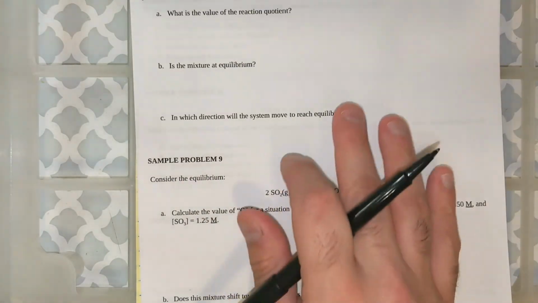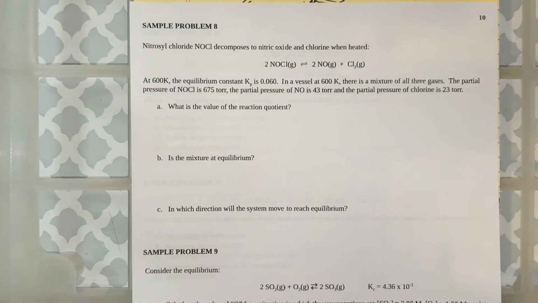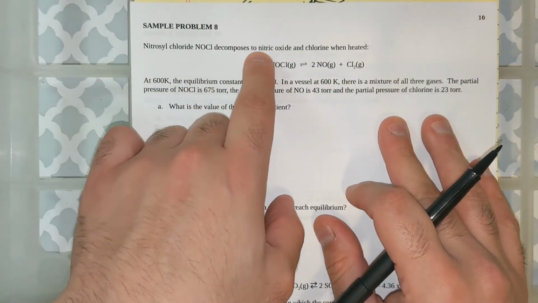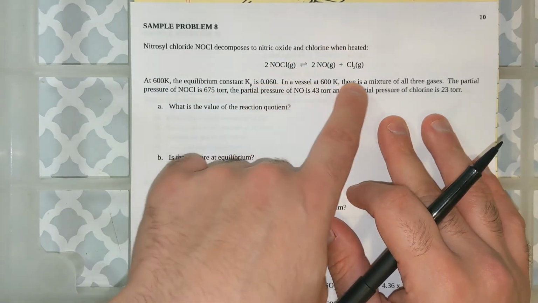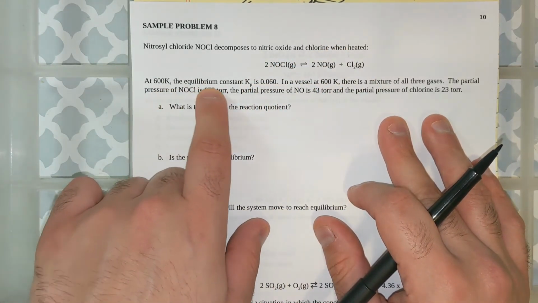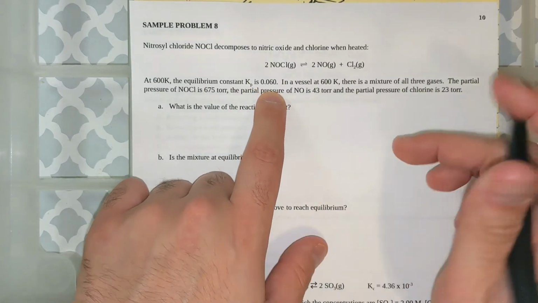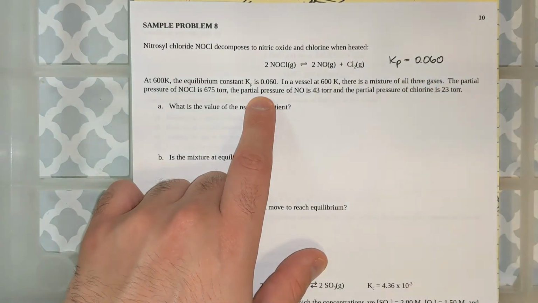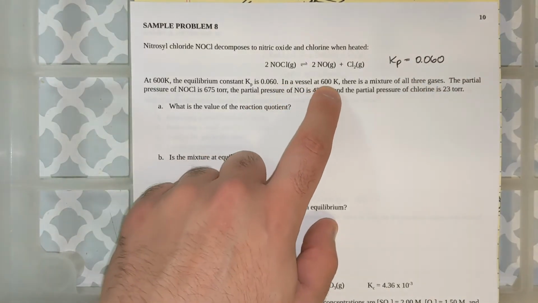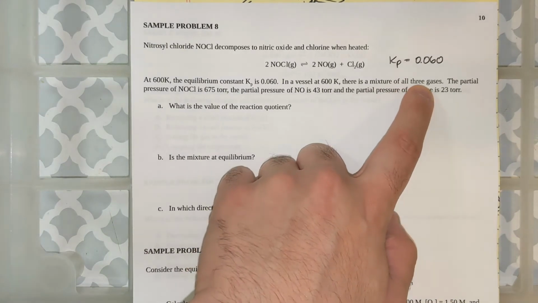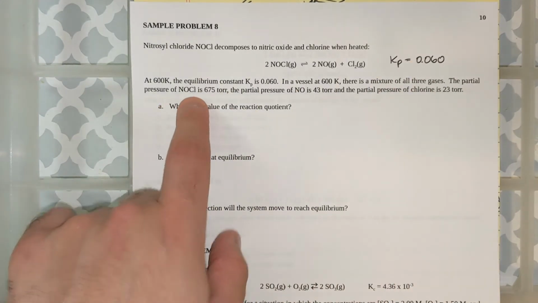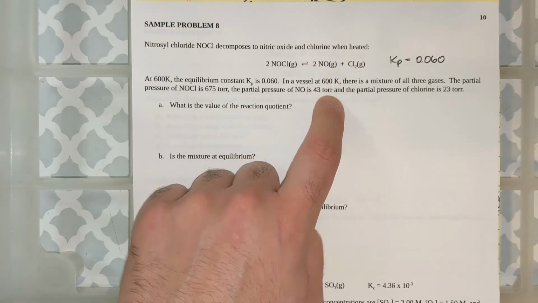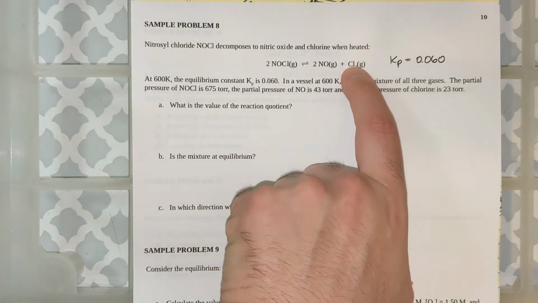Okay? So I'm going to do an example applying this idea. I'm going to do sample problem number 8. This is right in your practice, and I'm probably going to make you do this. Nitrosyl chloride decomposes to nitric oxide and chlorine when heated. At 600 Kelvin, the equilibrium constant, Kp, is 0.06. So I could write that Kp is equal to 0.060. In a vessel at 600 Kelvin, there's a mixture of all three gases. The partial pressure of NOCl is 675 torr, the partial pressure of NO is 43 torr, and the partial pressure of chlorine is 23 torr.